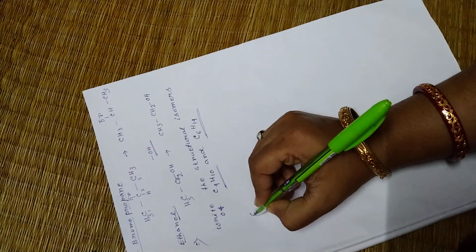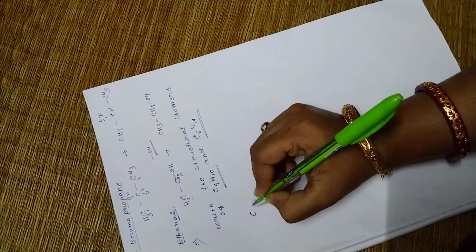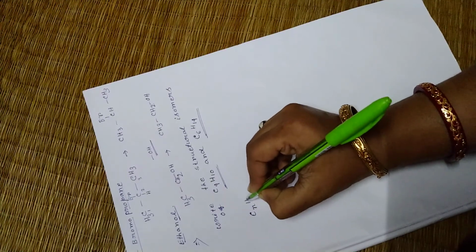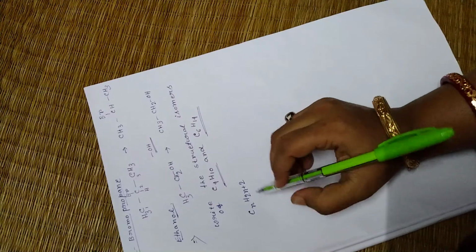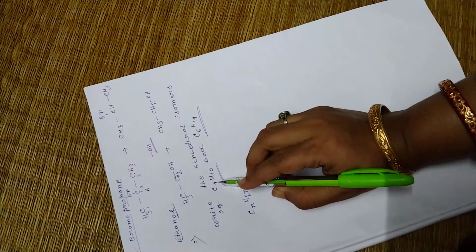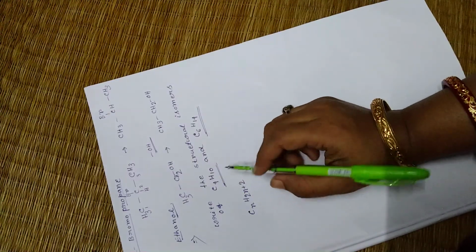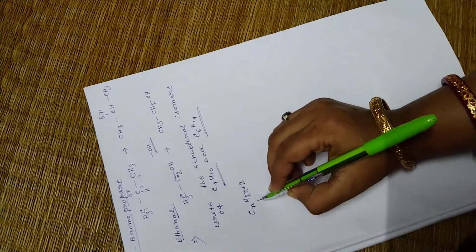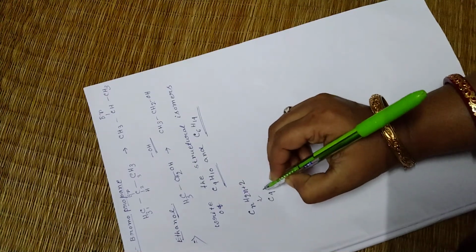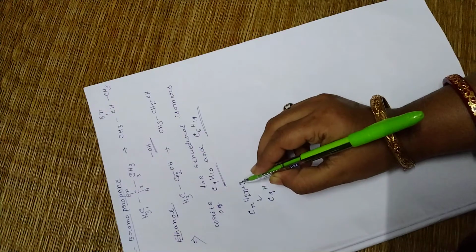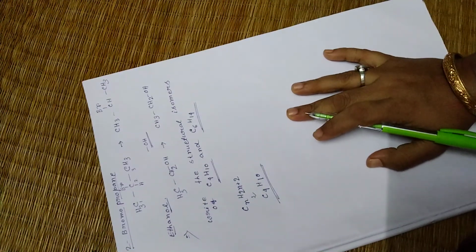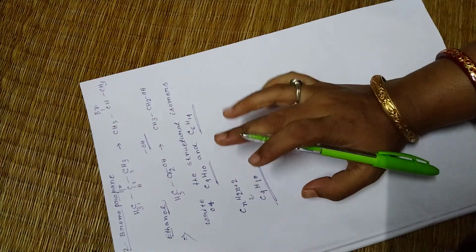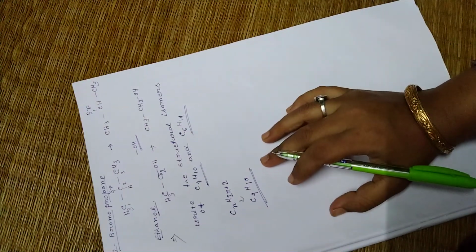We all know in case of alkane the general formula is CnH2n plus 2. Now putting n equal to 4, H must be 2 times 4 plus 2, that is C4H10. So this is an alkane.